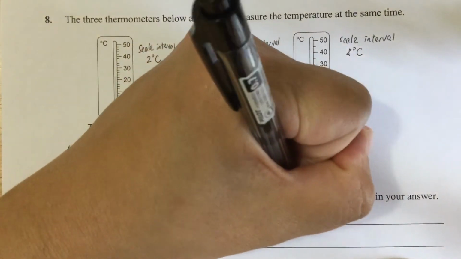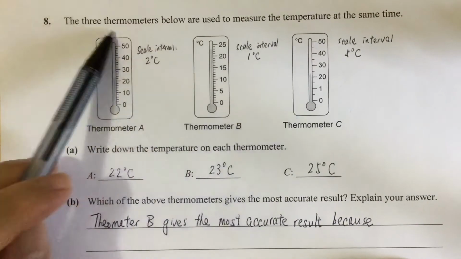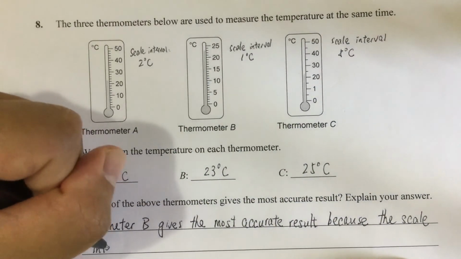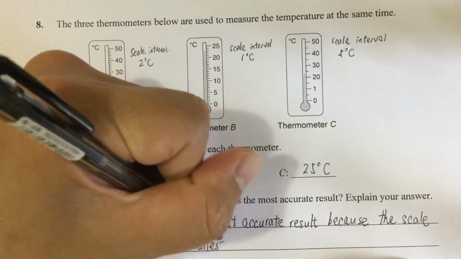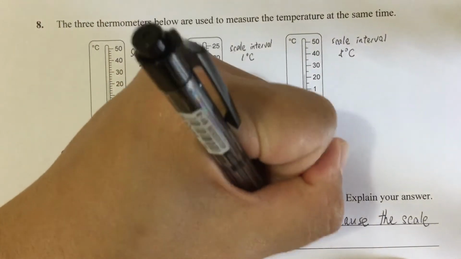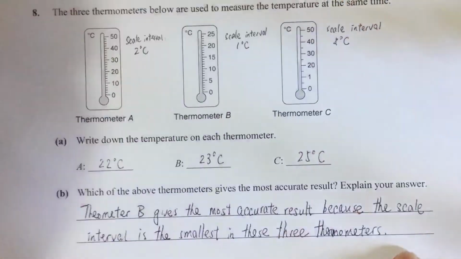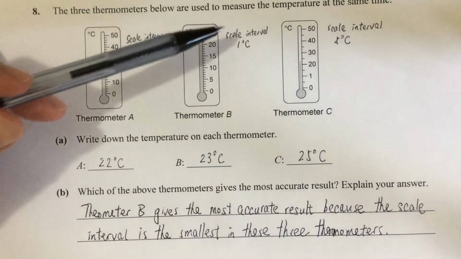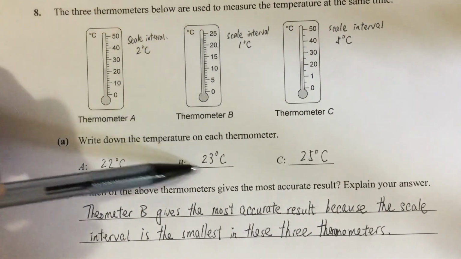Because you can see the scale interval is the smallest in these 3 thermometers. Now let me write down the thermometer first. So you will see this one is thermometer B. It gives the accurate result because the scale interval is only 1 degree Celsius. For the other 2, it is much bigger than this. So this one will be more accurate because we can read it so clearly.